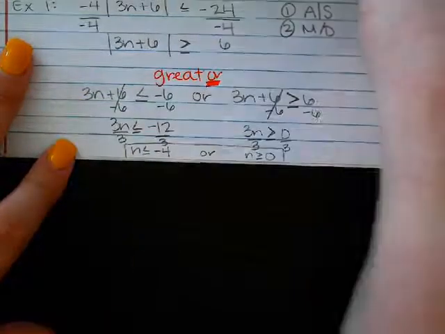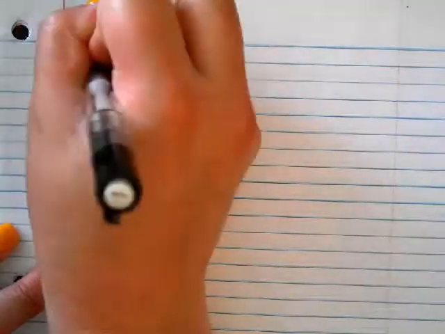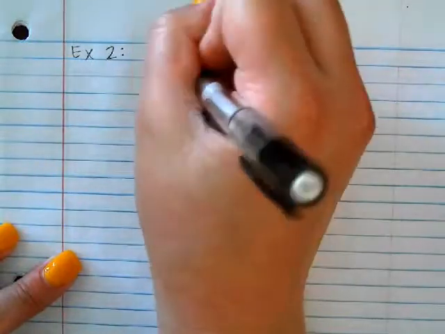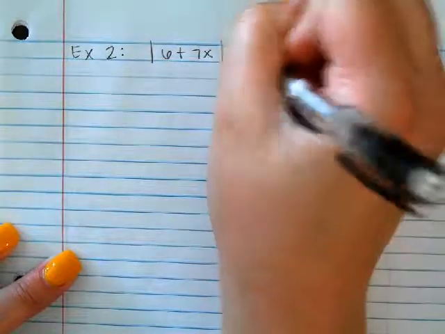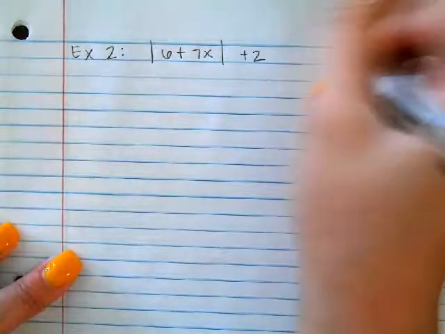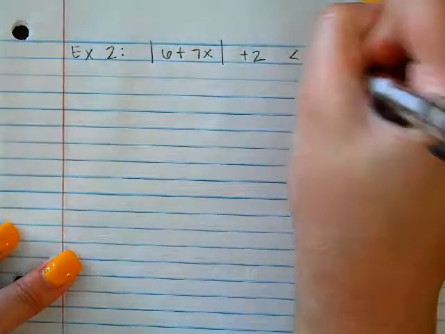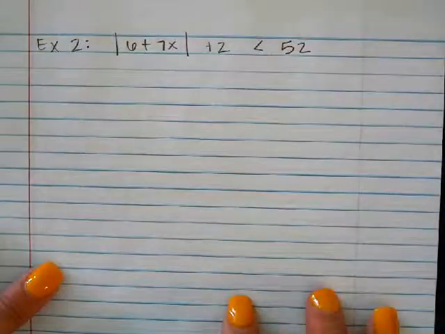Okay. Here is our next example problem. Example 2. We have the absolute value of 6 plus 7x plus 2 is less than 52. All right.